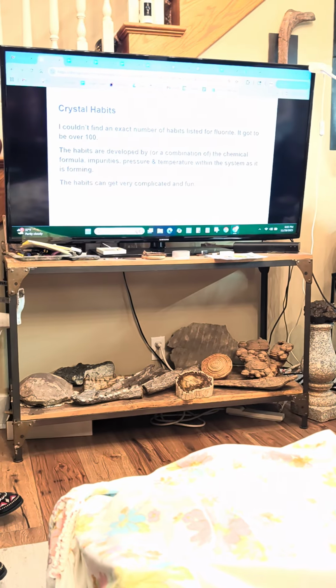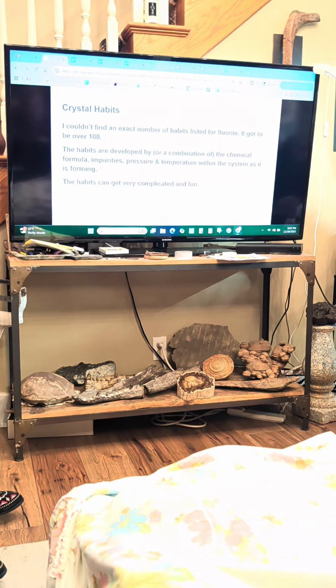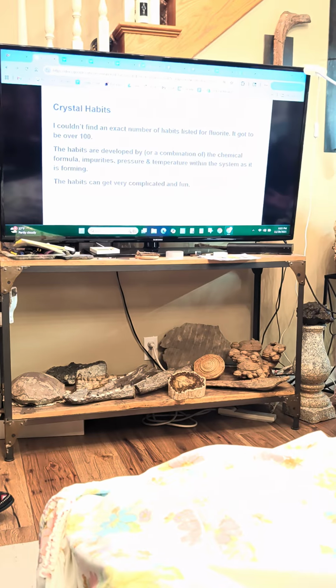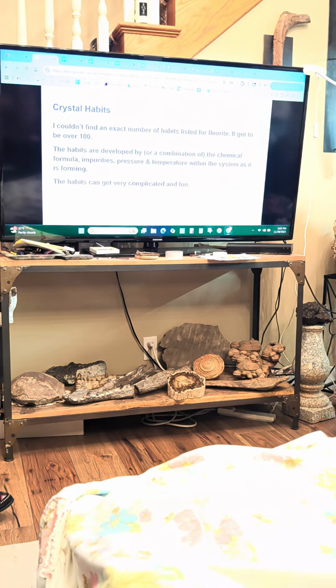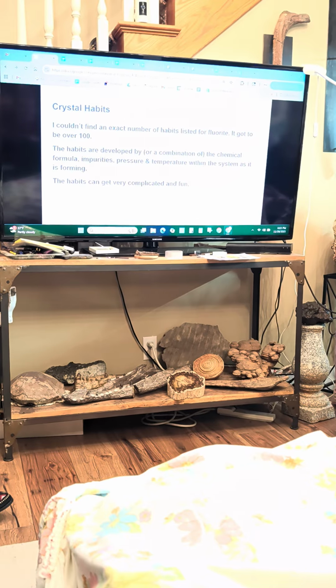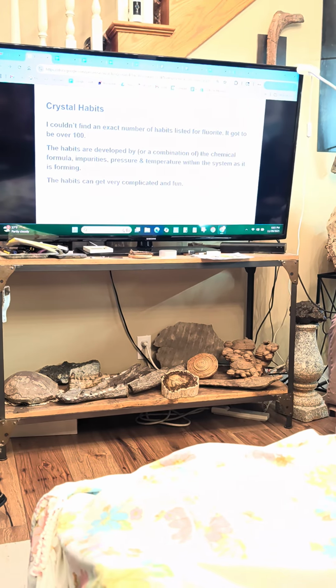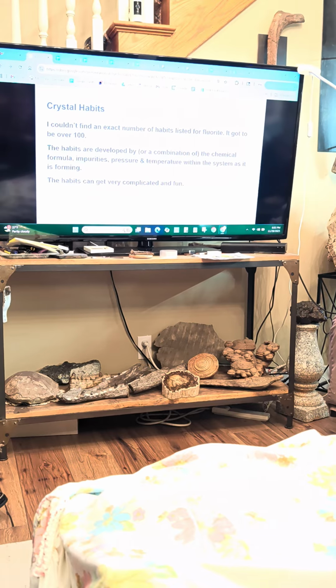Wow. So there's a number of habits. This is the shape in which you see fluorite. If you look at a quartz crystal, you can imagine there's all kinds of different shapes quartz crystals come in. Fluorite's the same way. You can have a cube or a form of a cube, an elongated cube, needles, or spheres that form naturally. There's over 100 different fluorite habits.